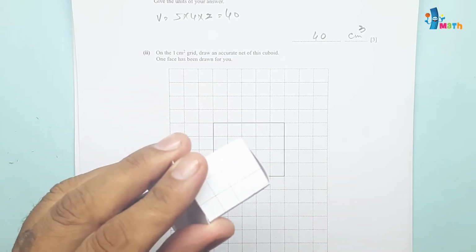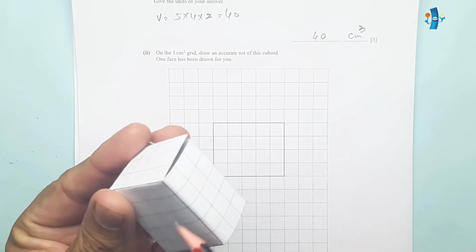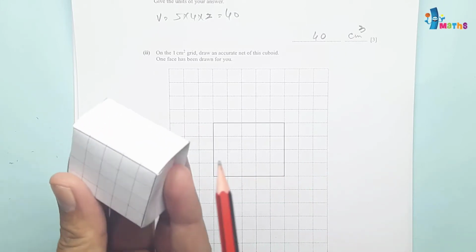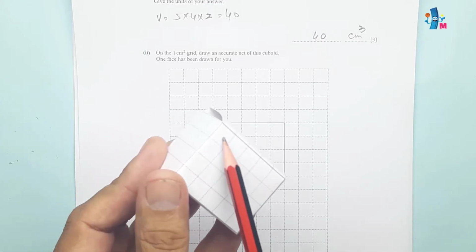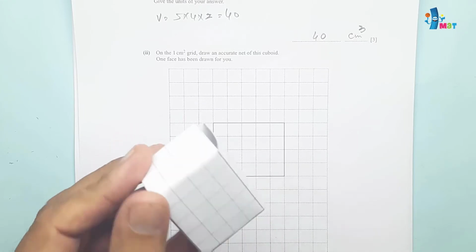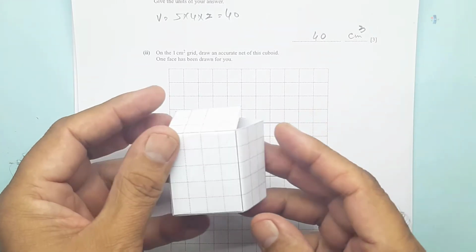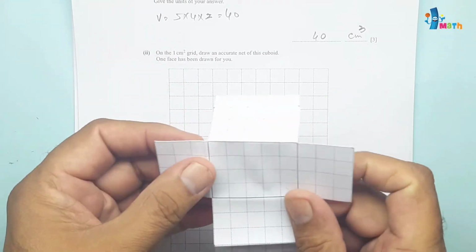So all these sides are 3 units by 4 units, 3 units by 5 units. This is also 3 by 4. The top is 1, 2, 3, 4, 5, and 1, 2, 3, 4, and the bottom is also 5 and 4. So if we open this one, it will be like this.